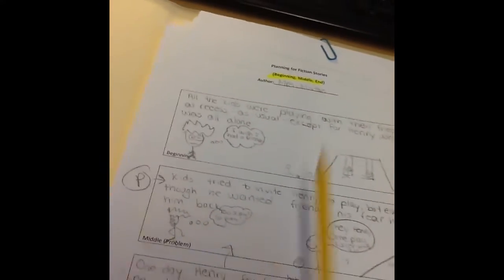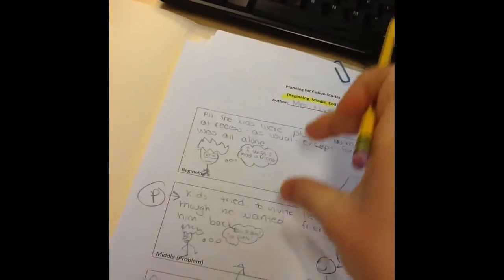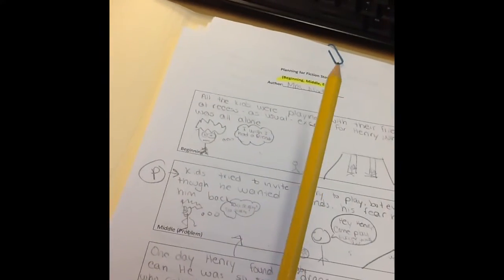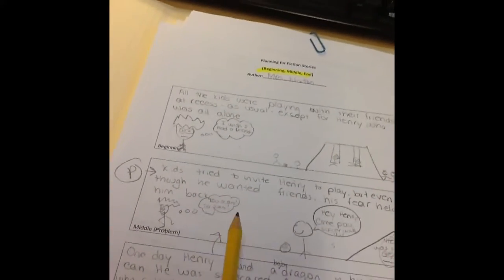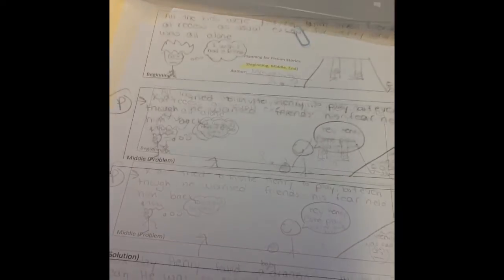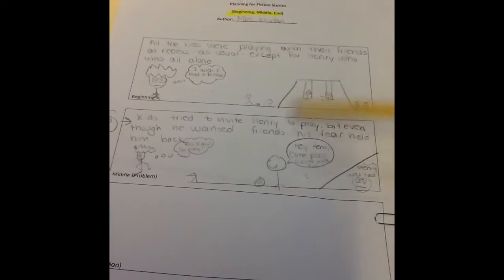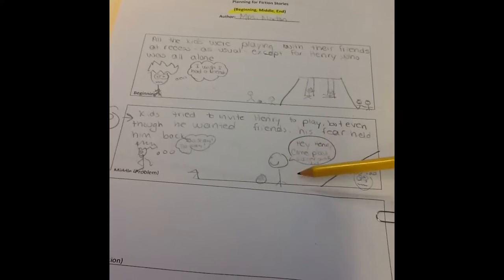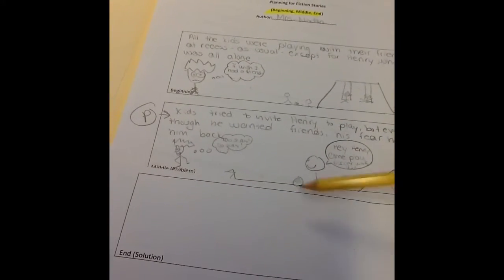They become friends. This is the longest part of my story, right? The beginning's short, the middle's really long, and then the ending's short again. So that's my middle for now. Let me write my end. Okay, so we had a problem in the beginning. We solved it in the middle. Henry met Leopold. Now we want to show what happens in the end.